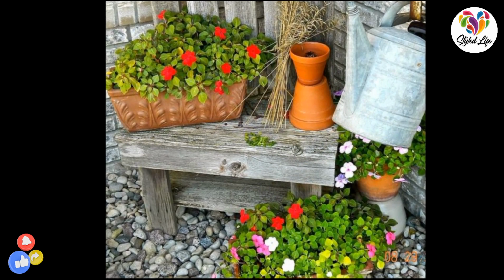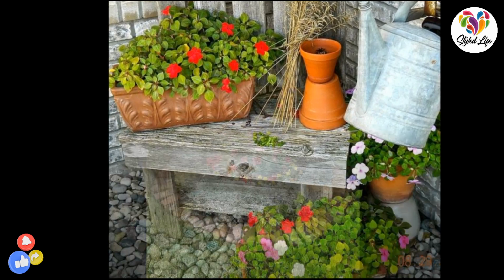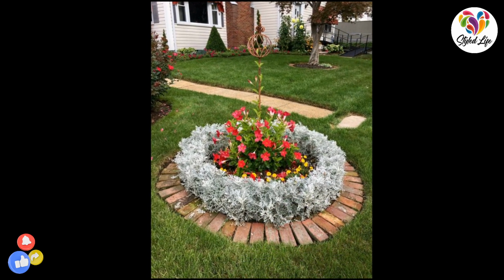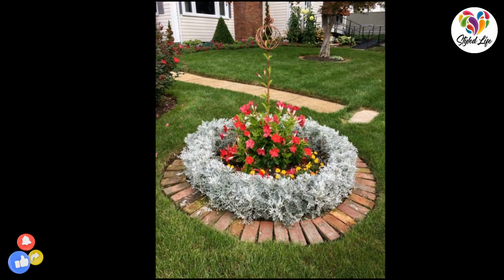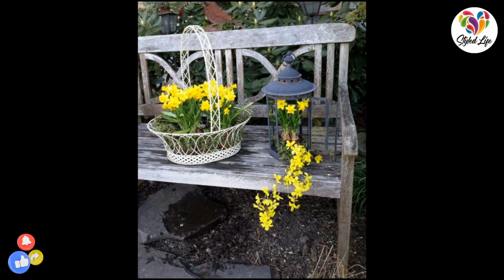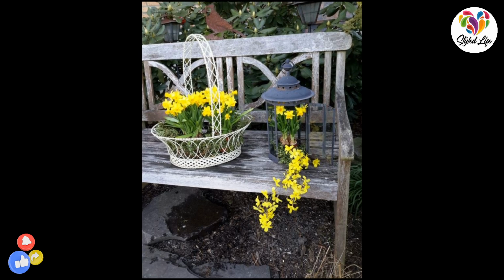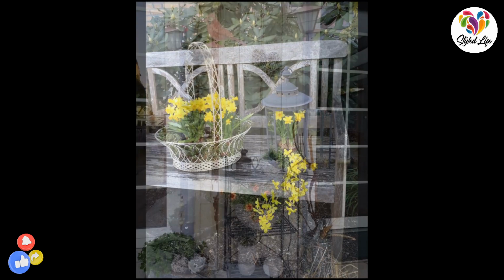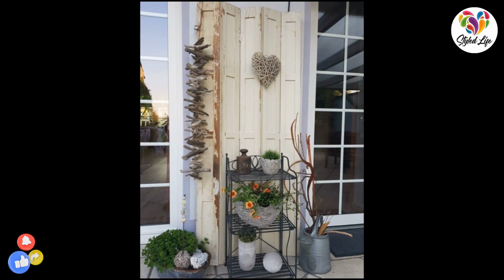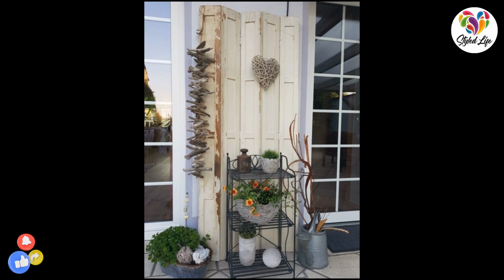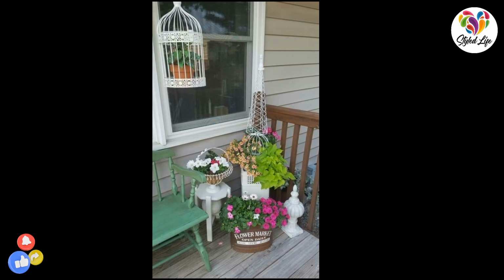Another significant element of rustic garden decor is the authenticity of your furnishings. Rustic decor values the natural process, including the manufacturing of materials. Handcrafted materials are the best choice to keep up a rustic theme.